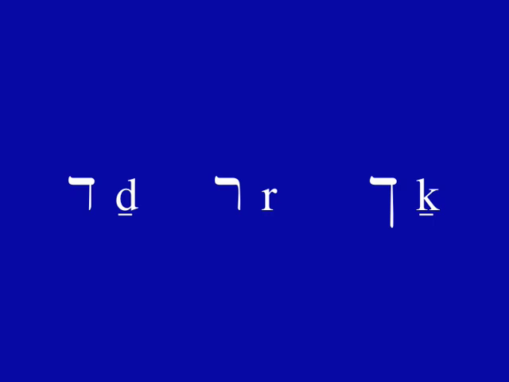So how do you tell a resh from a dalet? It's the tittle. How do you tell a dalet from a final form kaf? Well, the kaf, the stroke drops below the line. And remember, you're only going to see the final form kaf at the end of a word.